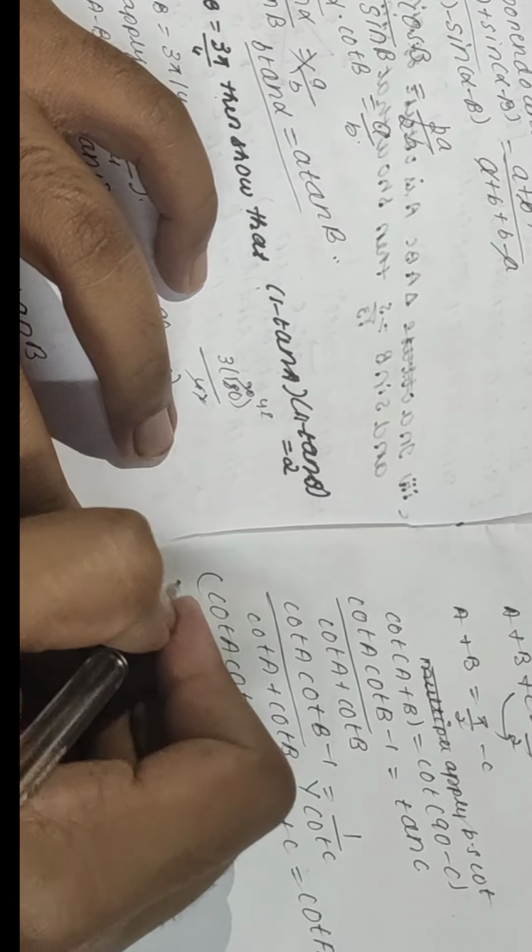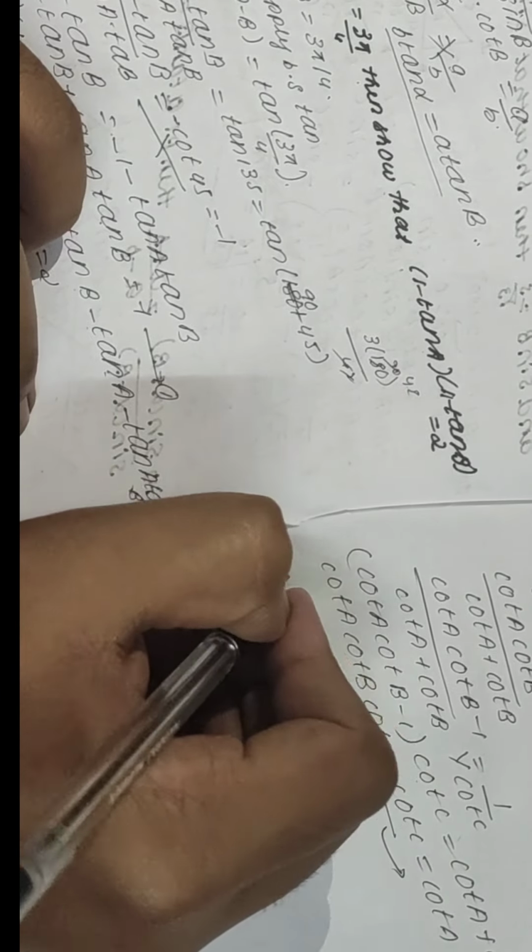Multiply cot c into the brackets. Cot a cot b cot c minus cot c is equal to cot a plus cot b. Take this minus cot c to that side. Cot a into cot b into cot c is equal to cot a plus cot b plus cot c. Thus proved.